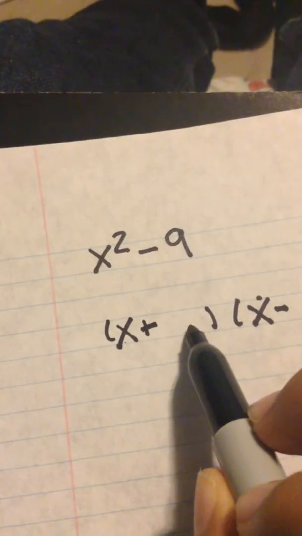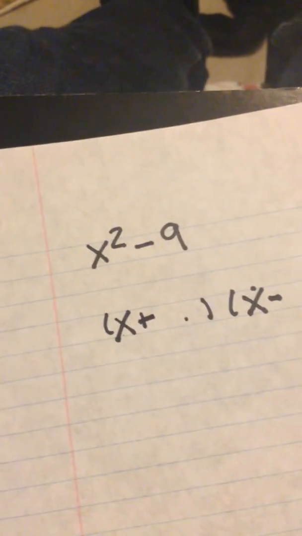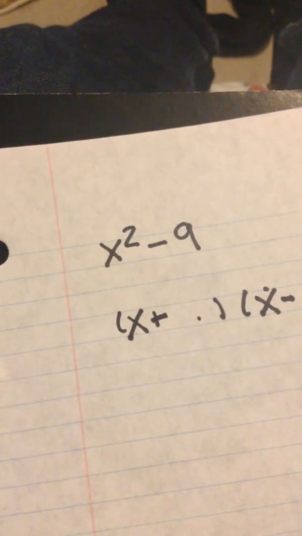Then to get a negative, you would need a positive and a negative, so we put a positive and a negative right there. For the numbers that go here and here, they would both be the square root of 9, which is 3. So that is how you factor it.